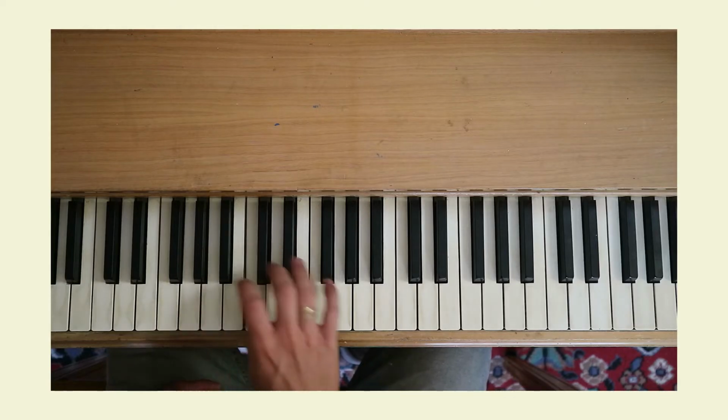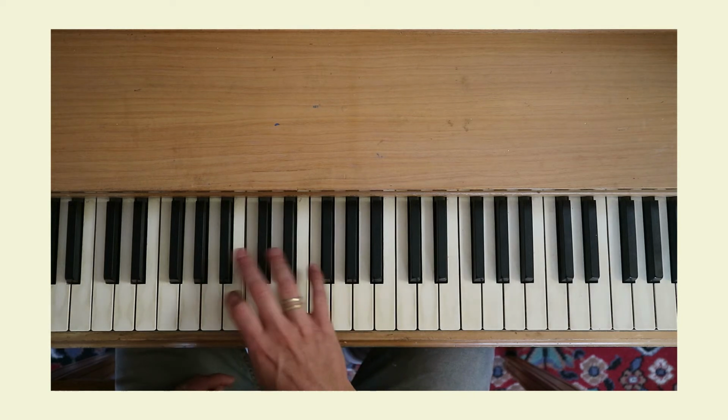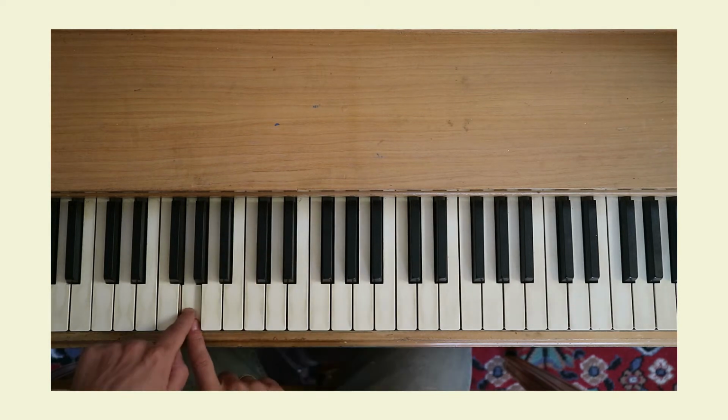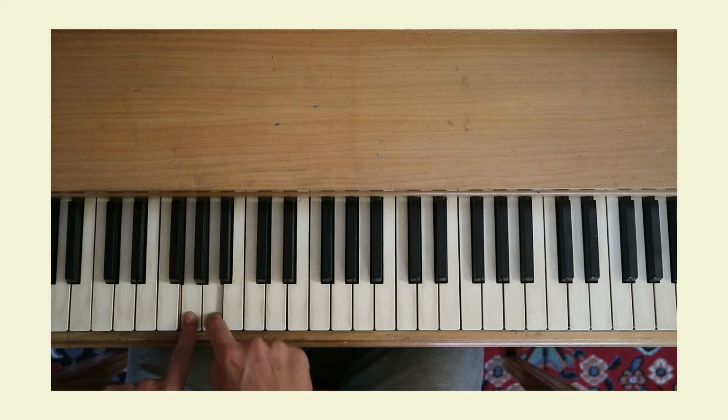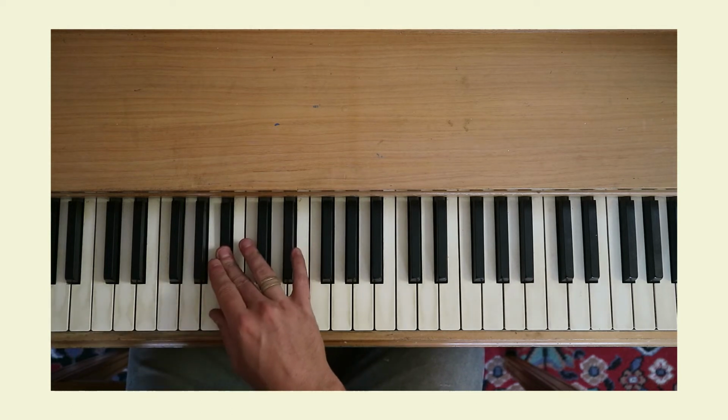So let's try this the other way around. Let's start on G. We played a G minor scale, so a G minor scale. And to find the relative major, I can go up 3 half steps. 1, 2, 3, and I get B flat.